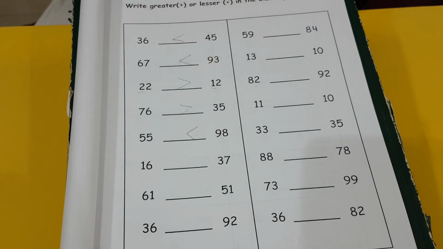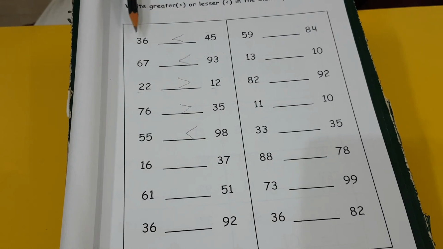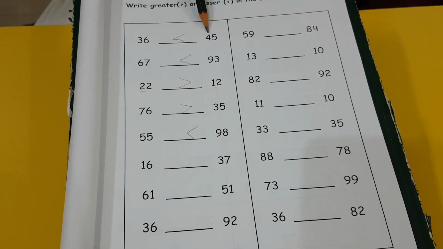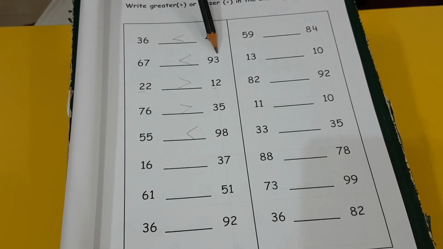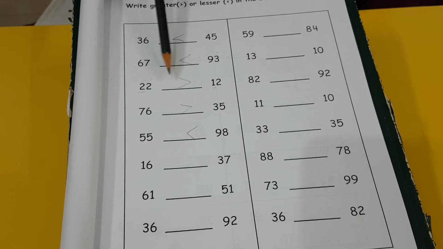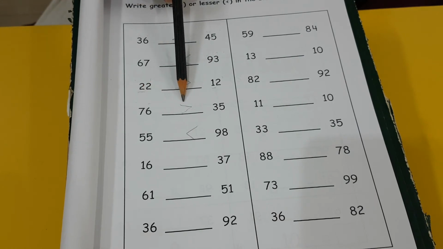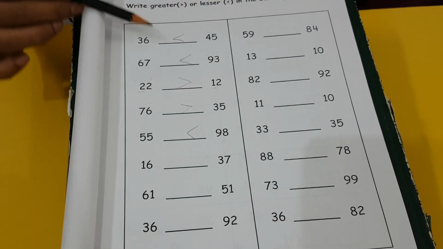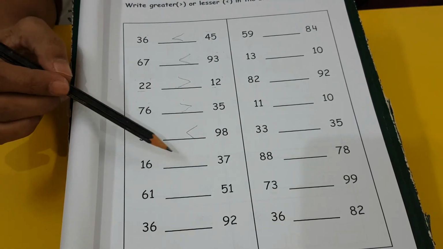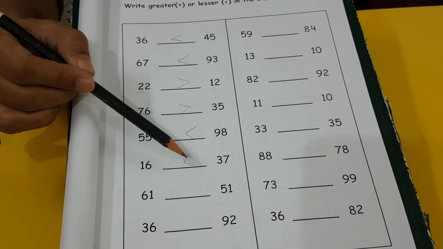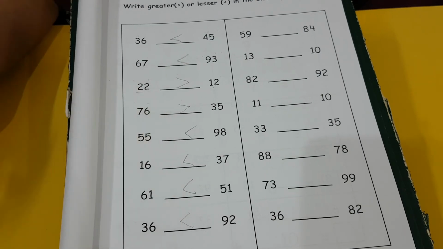After you write everything, I want you to read. After you finish the whole thing, I want you to read it. 36 is lesser than 45. 67 is lesser than 93. 22 is greater than 12. 76 is greater than 35. Okay, you do the reading of this later. To start with, you go on seeing which is a big number and give a big open mouth for that. Big 36, 92, big, like that you go on.